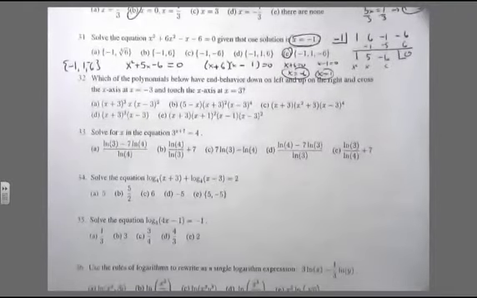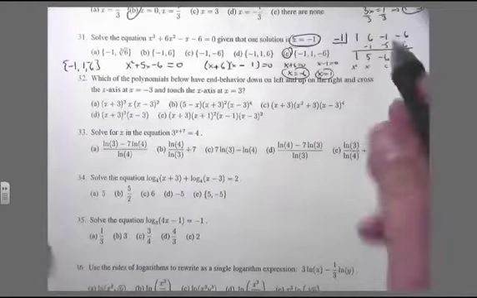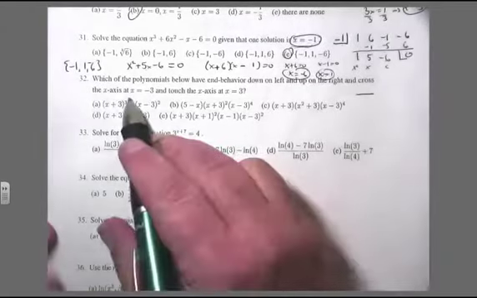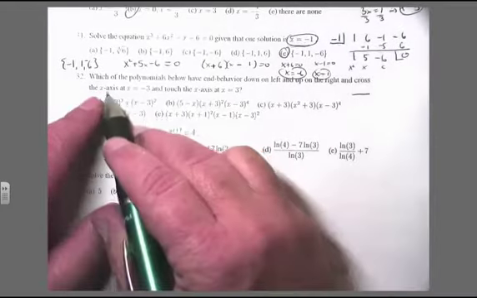Which of the following polynomials below have end behavior down on the left and up on the right, and cross the x-axis at x equals -3 but touch the x-axis at x equals +3? Okay. Well, on this particular problem, first off, when they're talking about touches versus crosses, let's take a look at these.